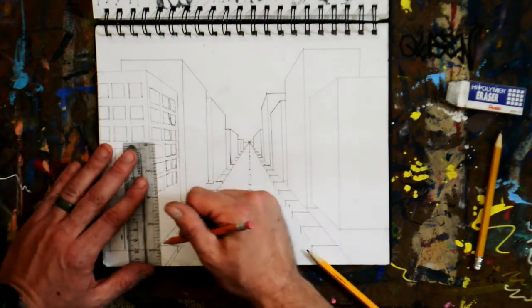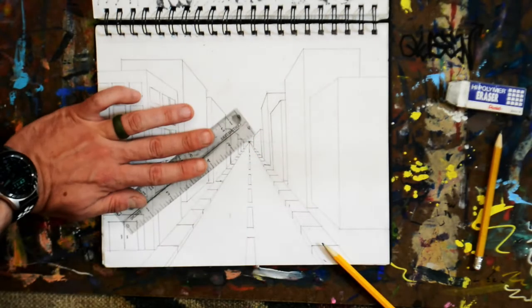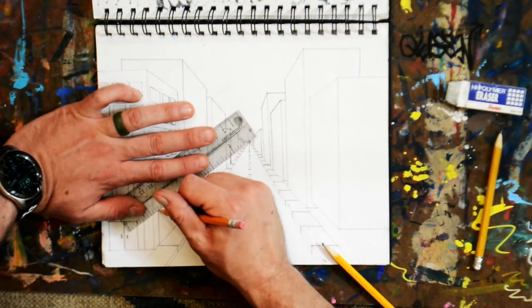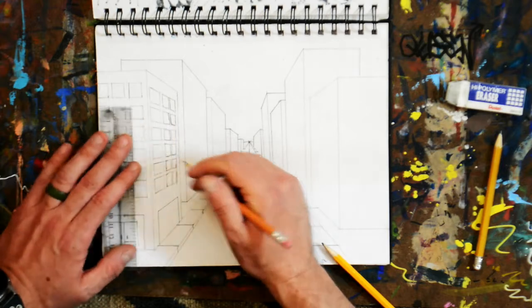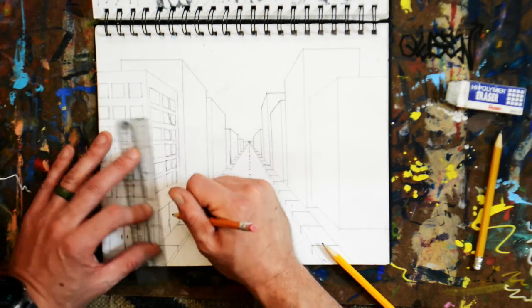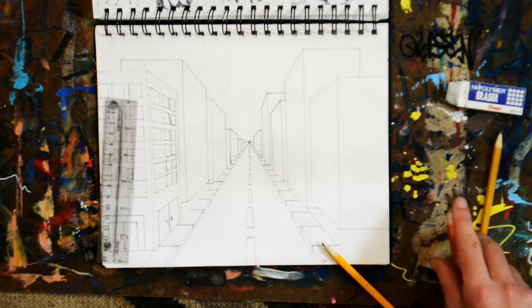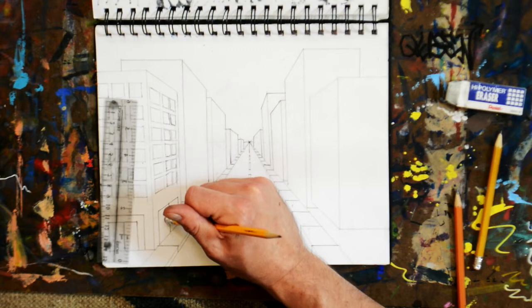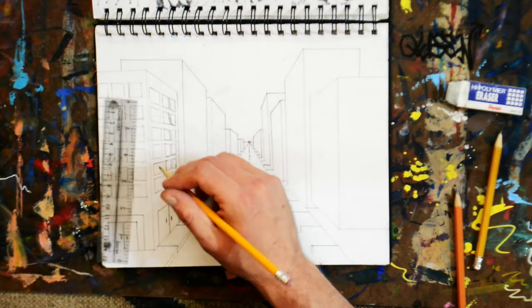And then we'll go ahead and add a door. Anytime you're adding a door, the top of the door on this side of the building would also go to the vanishing point. See how that line went up to the vanishing point? So you can get crazy with this and go as detailed as you want. I'm just trying to keep it a little simple right now for demonstration's sake, but you could really go crazy.